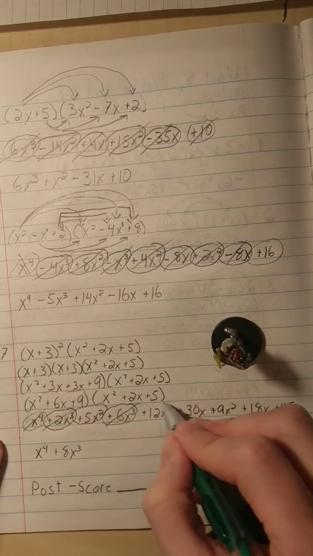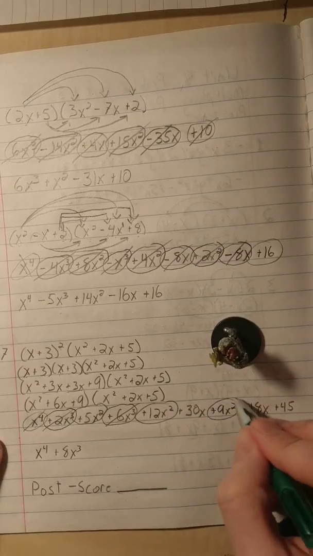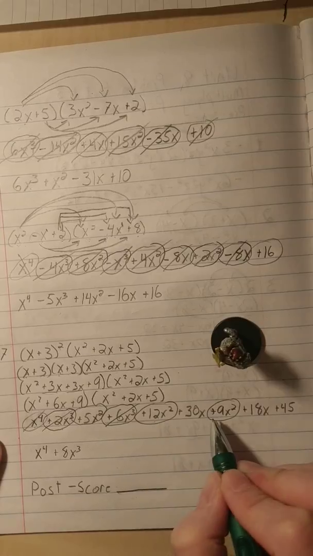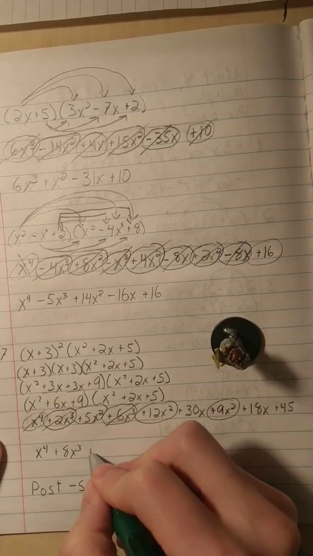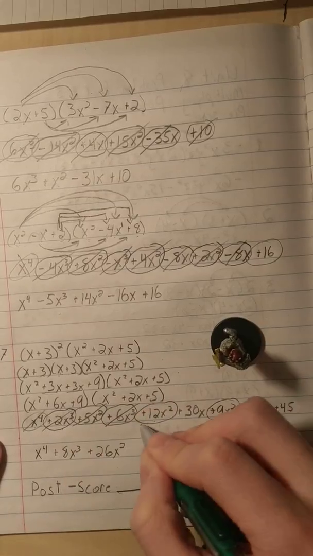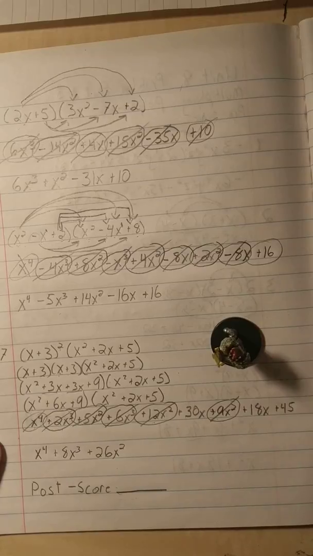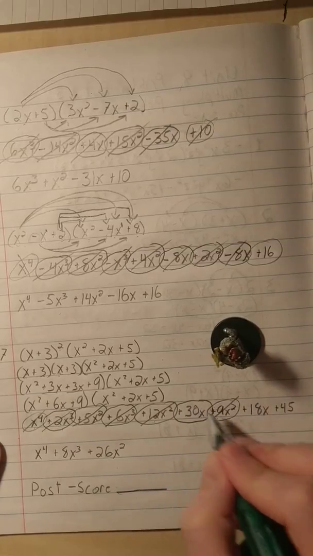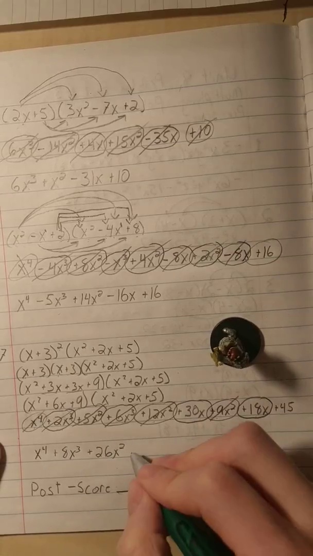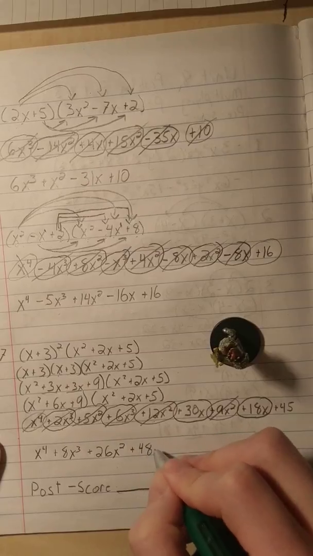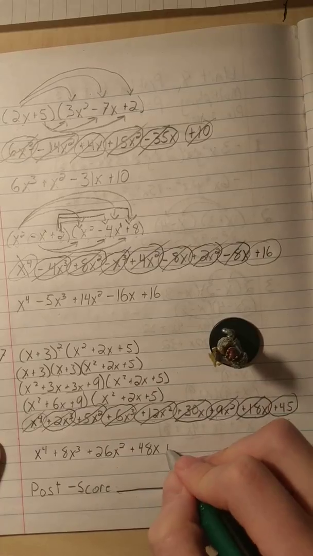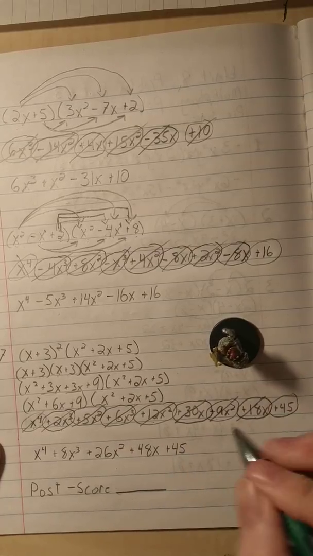We've got a 5x squared, 12x squared, and a 9x squared. 5 and 12 is 17. 17 and 9 make 26. So that'll be plus 26x squared. Then we have our x terms, 30 and 18. 30 plus 18 is 48. So we'll have 48x. And finally, the constant 45 will just come down with nothing else to combine with it.